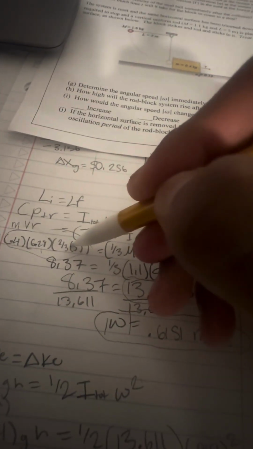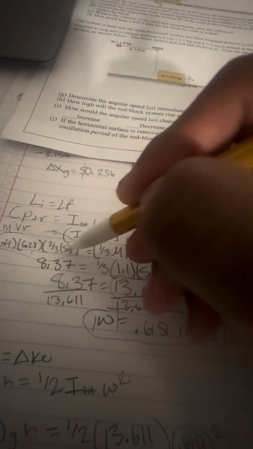Lf is going to be I total times omega. MVR is going to be the same as in part G, except now that R, instead of 2/3 times L, is going to be 1/2 times L, because that's the new scenario.